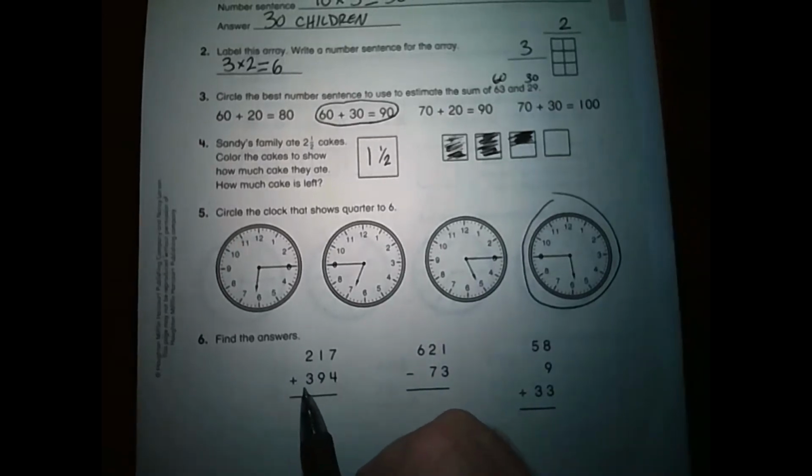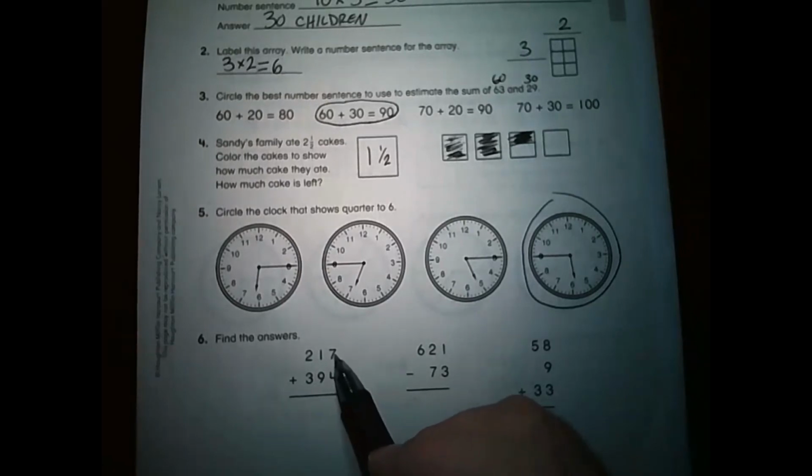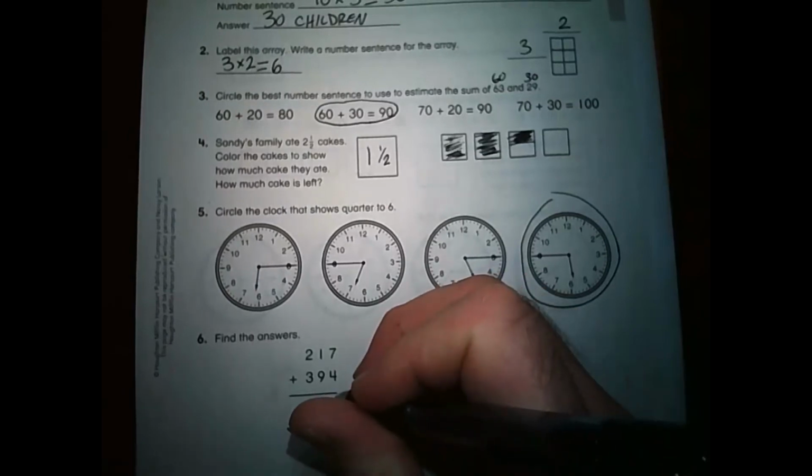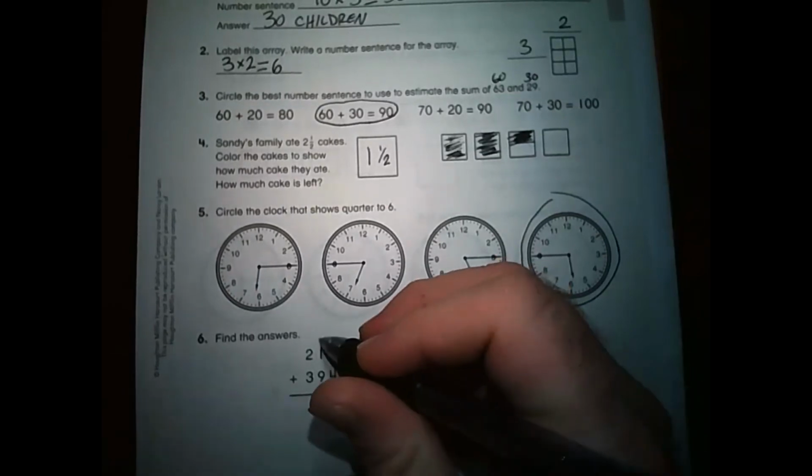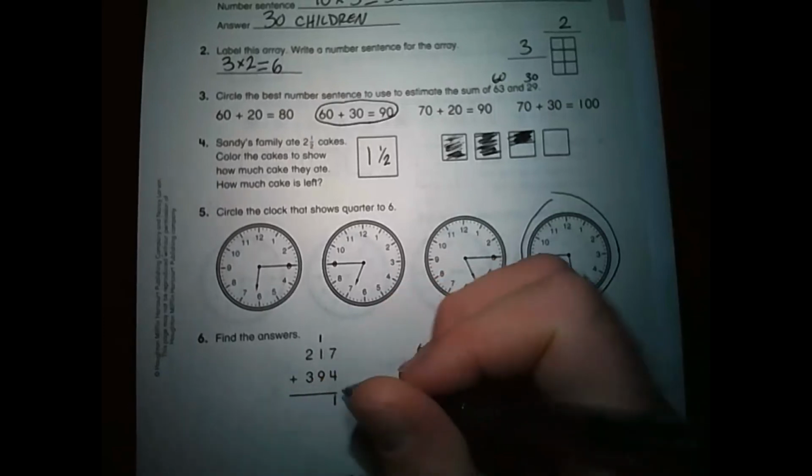217 plus 394. We're adding for this one. So we're going to start with the numbers on our right side. We're going to look at 7 plus 4. What is 7 plus 4? 7 plus 4 is 11. So I'm going to put the 1 down here. I'm going to carry the 10 from our 11.